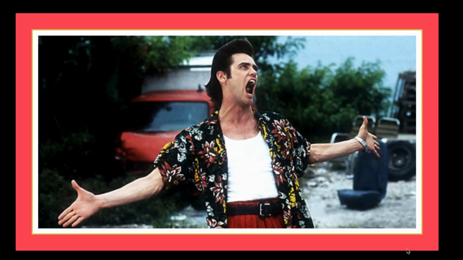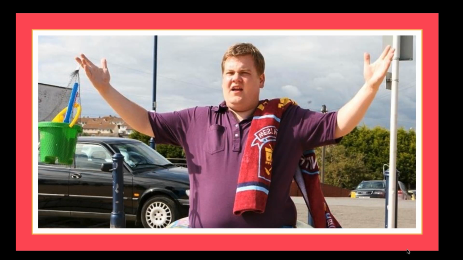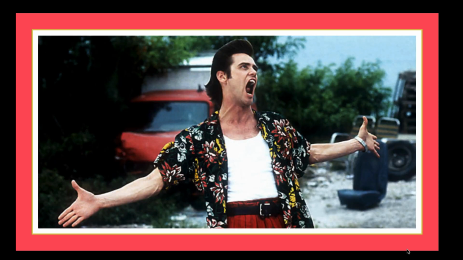Here is Jim Carrey as Ace Ventura. And here is James Corden as Smithy. I've got a question for you. Who gets over the fence first in a race? James Corden, Smithy, or Jim Carrey as Ace Ventura? You tell me. You've got to animate this. Who gets over the fence first? Why?